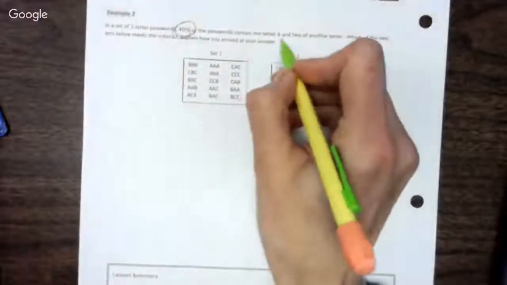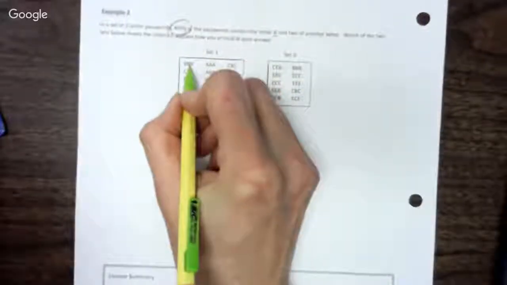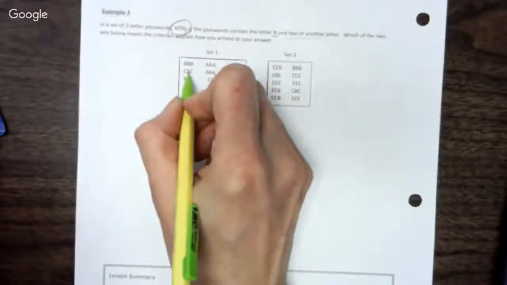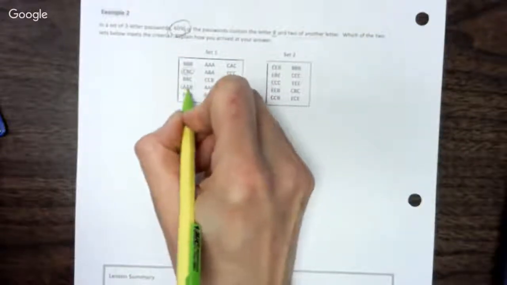All right, last page. In a set of 3-letter passwords, 40% of the passwords contain letter B and 2 of another letter. Which of the sets below meets that criteria? So we're looking for which one is 40% that has 1 B and 2 other letters. So let's do step 1. This has 3 B's, so that's not meeting the criteria. 1 B, 2 other letters. That's 2 B's.